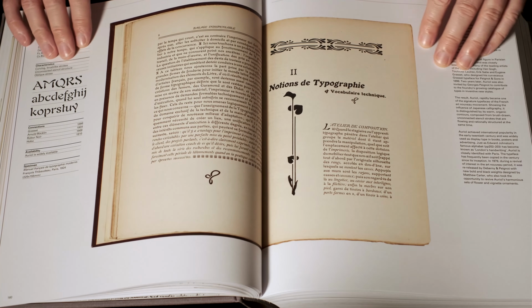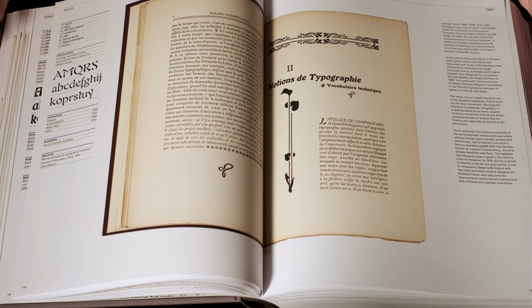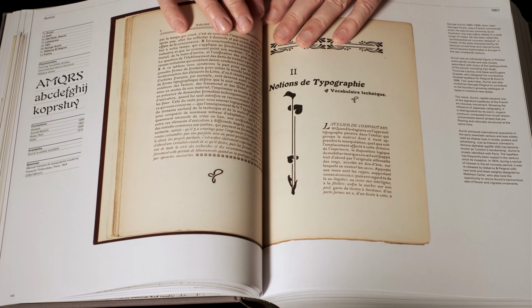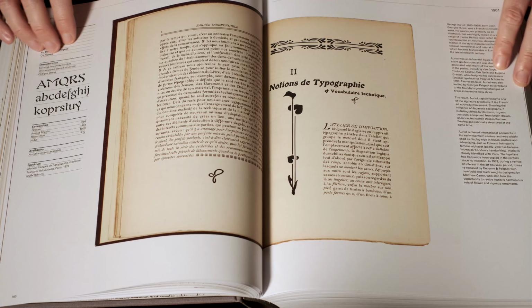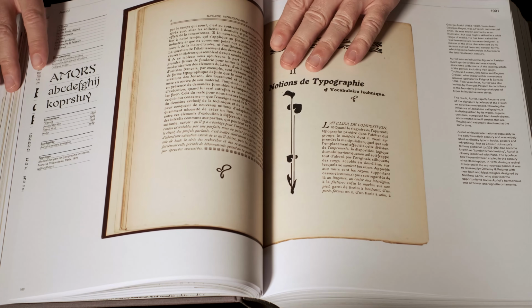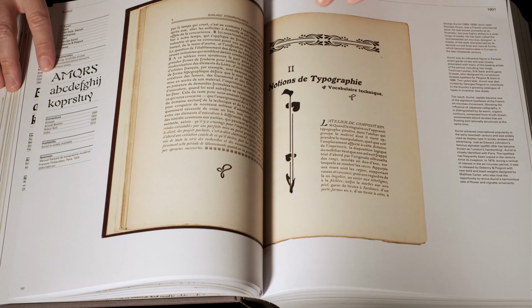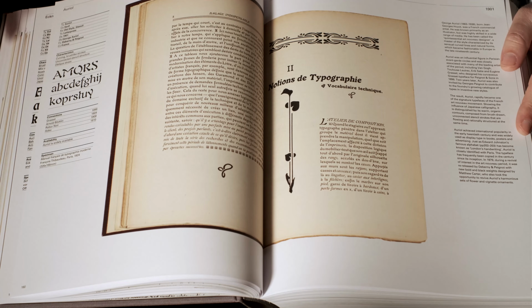This is Auriol, designed by a Frenchman, and it is a supreme example of Art Nouveau in typography. It really became a signature look for Art Nouveau with its style.